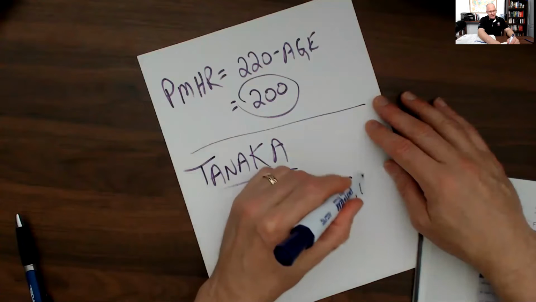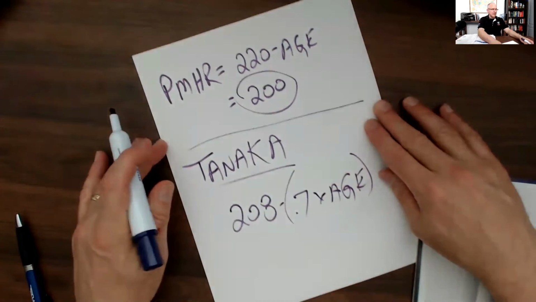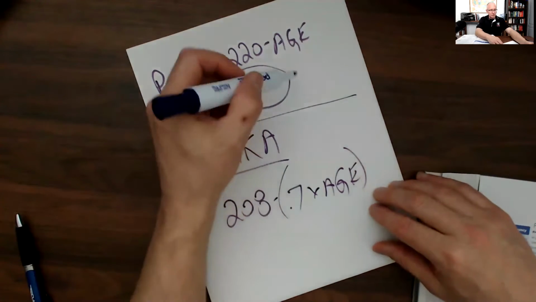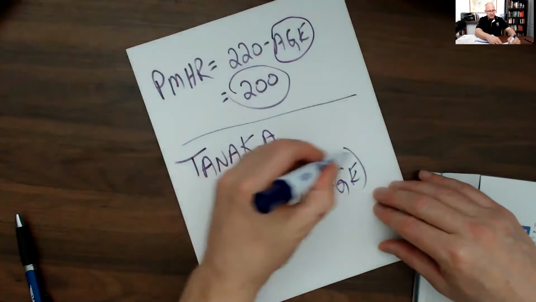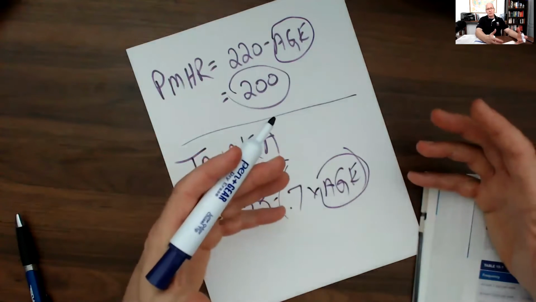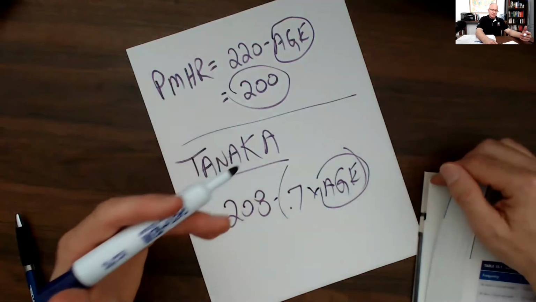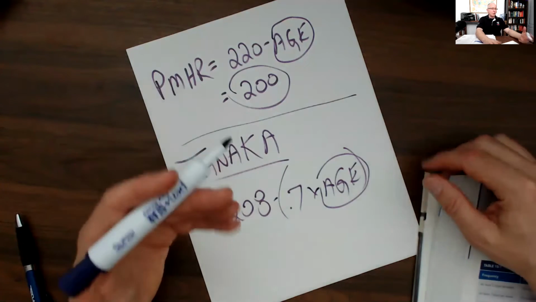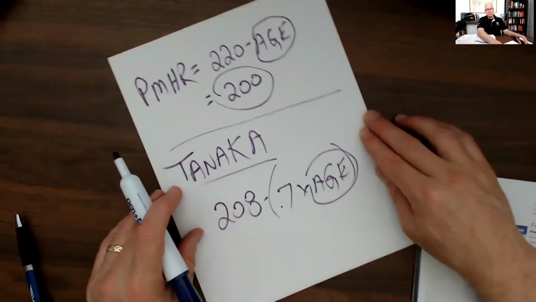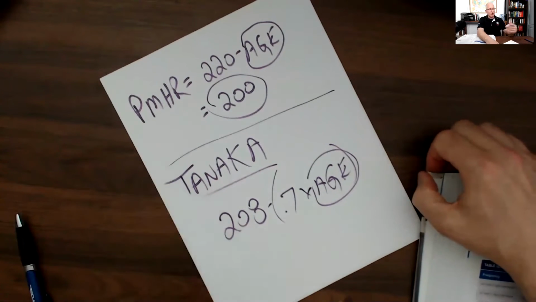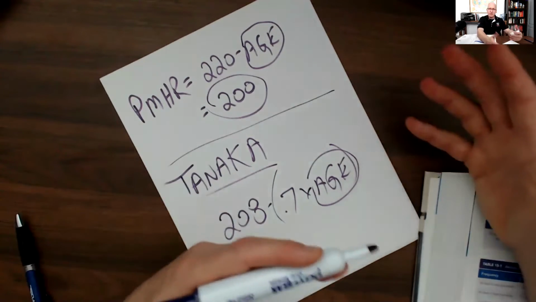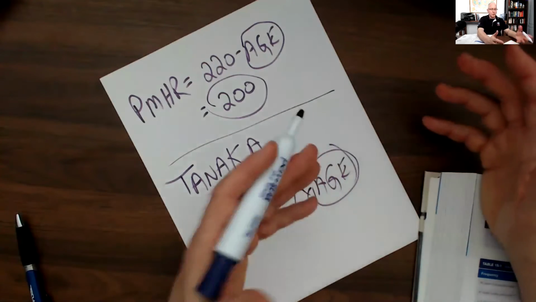And so the idea is that we're using age, right? Because age is a primary indicator of how high your heart rate can go. The older you get, all things being equal, your max heart rate will go down. You simply cannot get your heart rate up as high when you're 50 as when you're 40, as when you were 30.